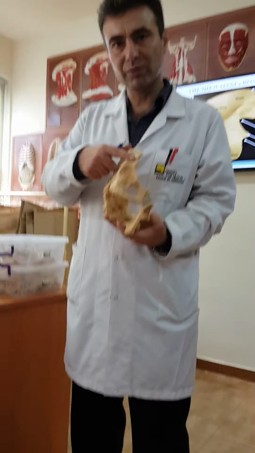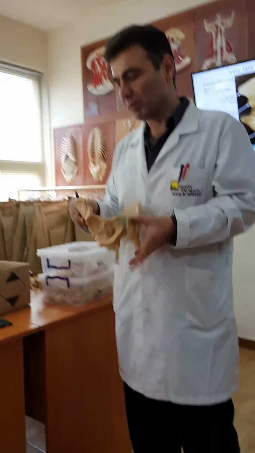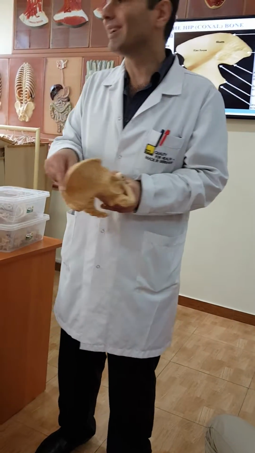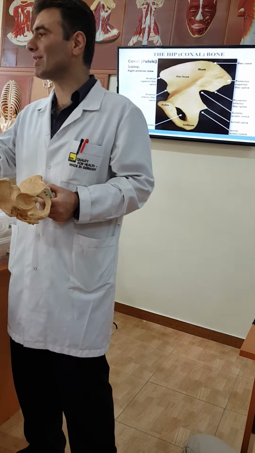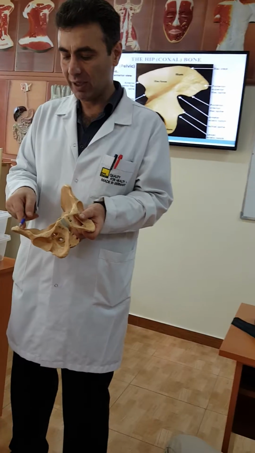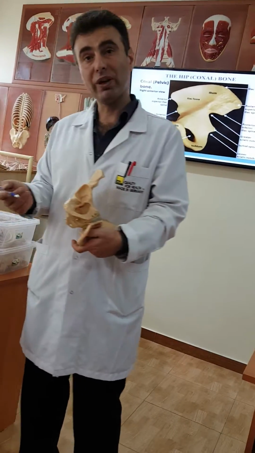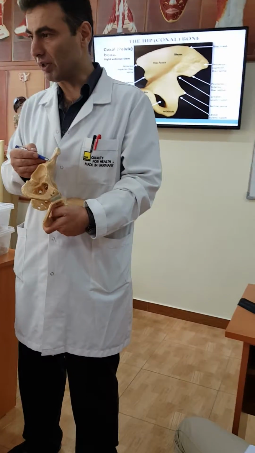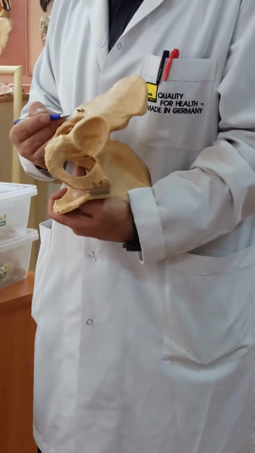The iliac bone has several important compartments. The superior part of the iliac bone we call the wing, ala, like bird wings, the wing of the iliac bone. Superiorly to the wing we have the crest of the iliac bone, crista iliaca. On the iliac crest we have four spines: two located anteriorly, two located posteriorly. How do we call these spines? Anterior superior iliac spine, anterior inferior iliac spine, posterior superior iliac spine, posterior inferior iliac spine.